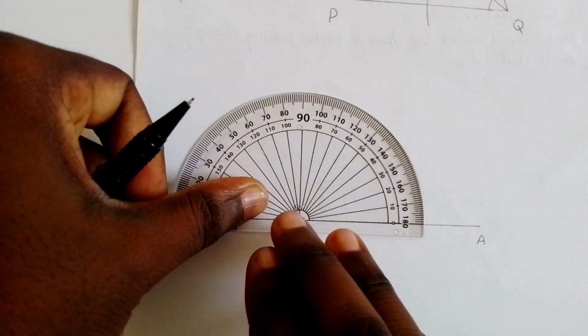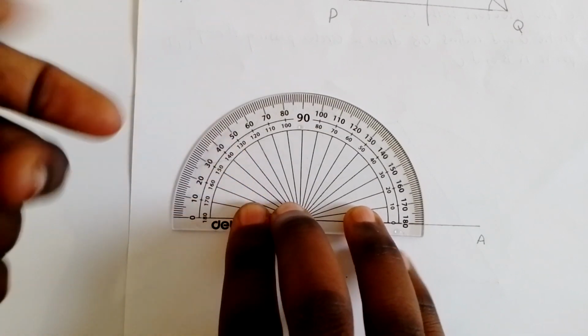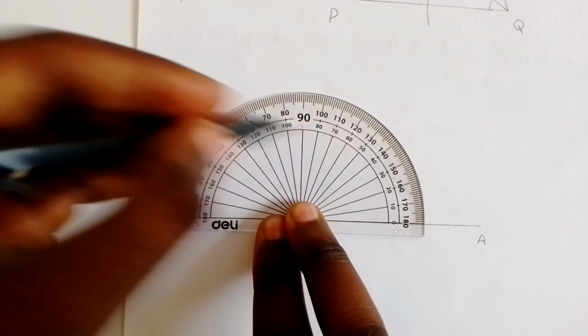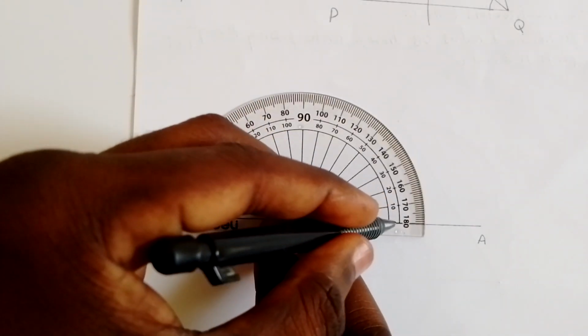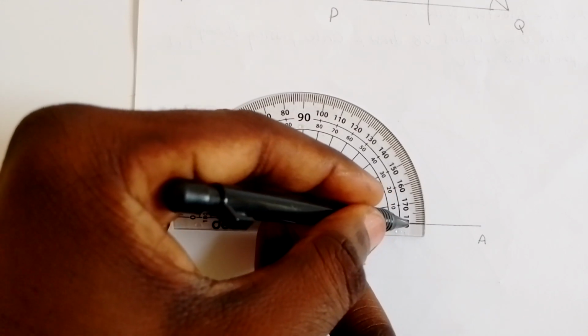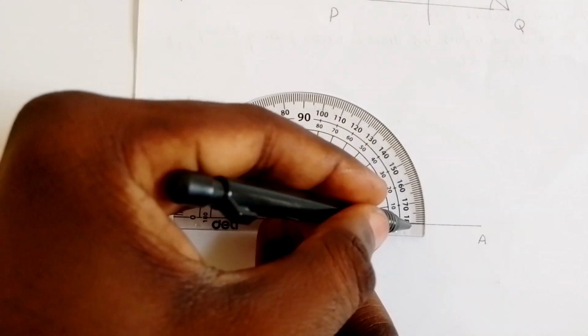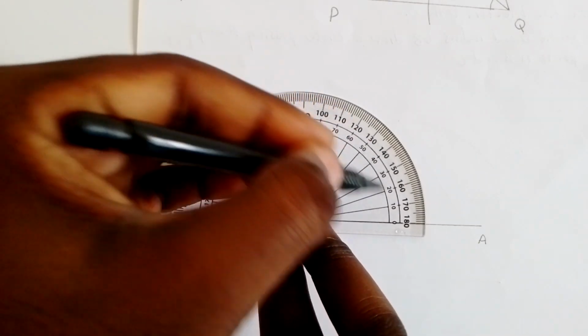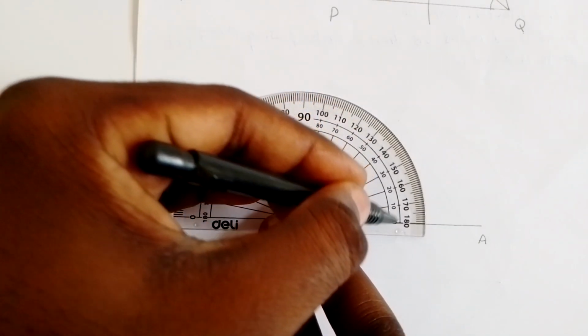I want you to see it clearly. This time around we are using the anti-clockwise scale, because the angle I'm measuring is somewhere this side. So we are going to use this 0 here, 0, 10 and all that. We can't use this one, in case you confuse yourself. How do you start from 180 and then locate your 84 degrees? It can't work. You have to start from 0. So this time the one working is the anti-clockwise direction.